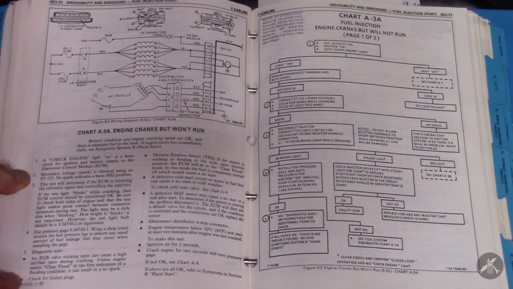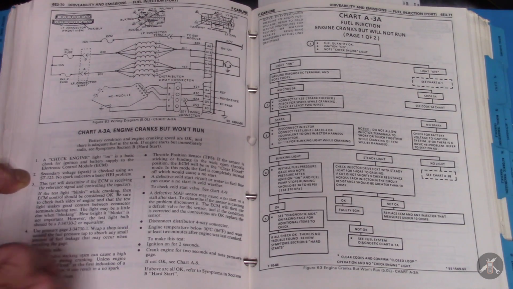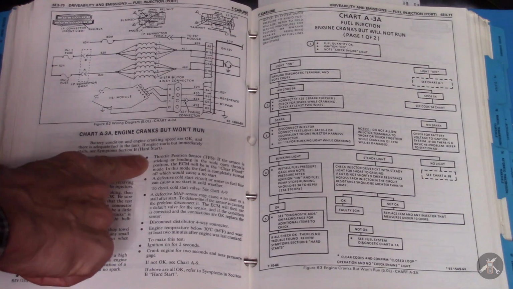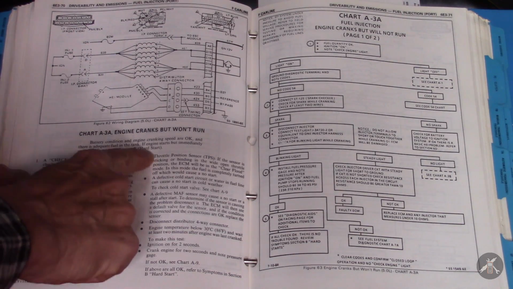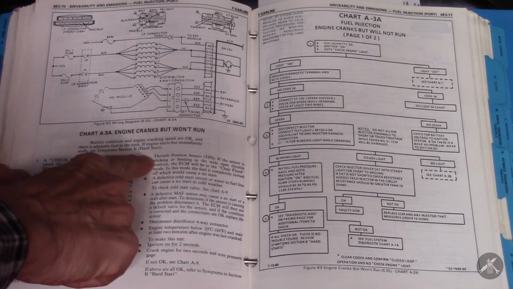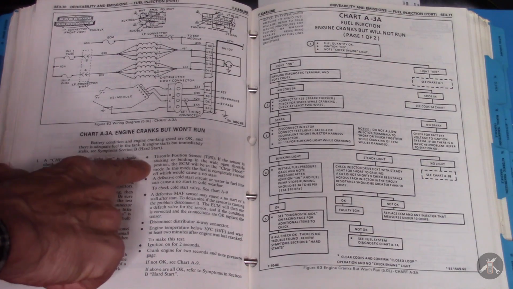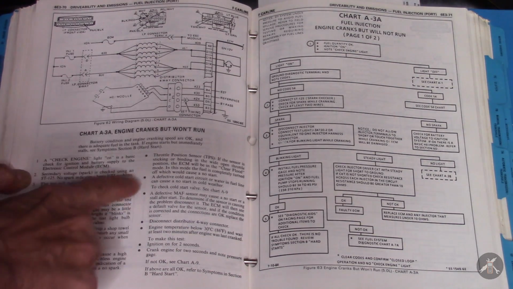You may need to check for fouled plugs. If there's fuel on them, you could have spark and you've got fuel on the plugs and they aren't going to light. Throttle position sensor. This is the one I talked about before. If the sensor is stuck or binding and it's in the wide open throttle, it'll go into that clear the flood mode and turn off the fuel, and certainly then it won't start.